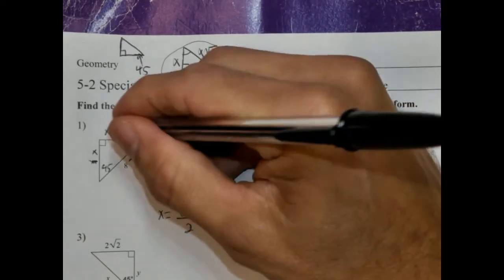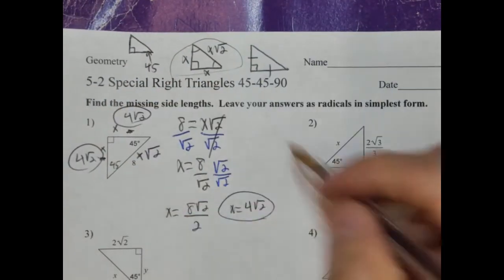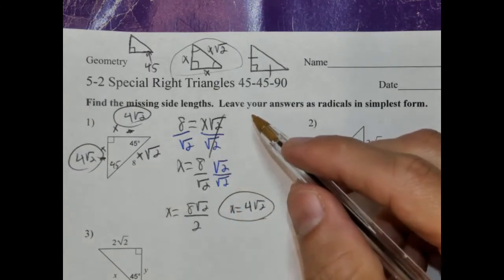And that's it. So this is going to be 4 radical 2. And this is 4 radical 2 because they're the same thing. Okay? So there's a lot going on there. Take a second to absorb that, right? Let's do the next one.